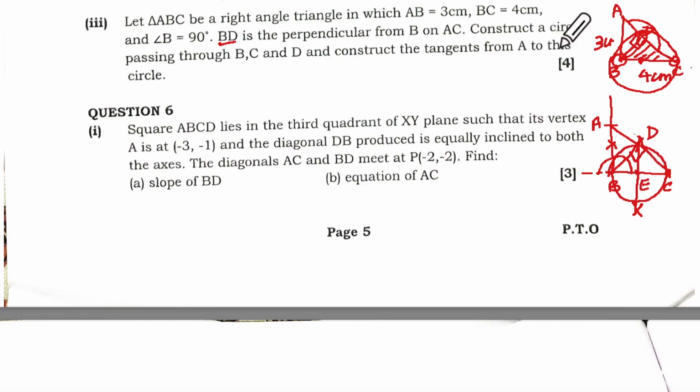This was slightly Hatke type of question. So here we'll just write the steps because we don't have time for construction. Number 1, what you'll say? Draw BC. No, we'll say draw triangle ABC because you know how to draw ABC, correct? Yes.